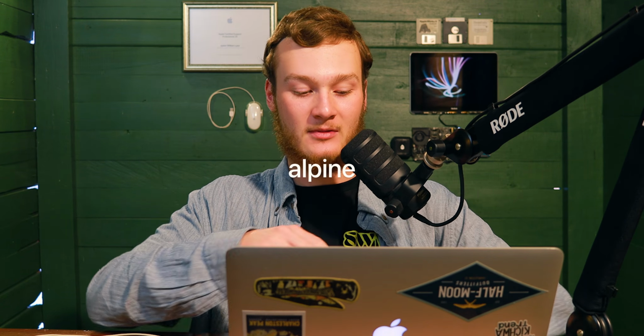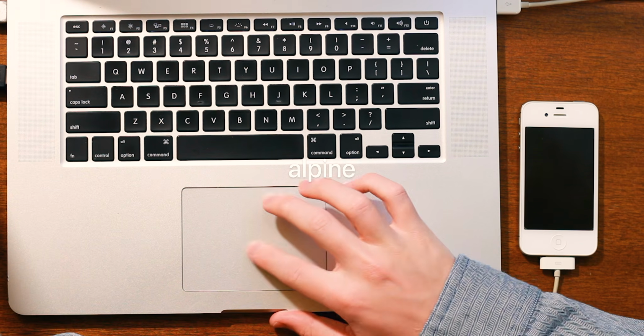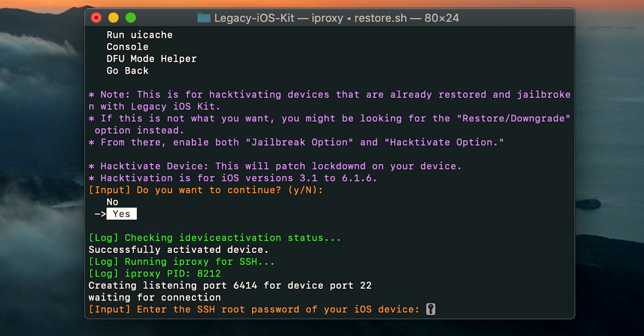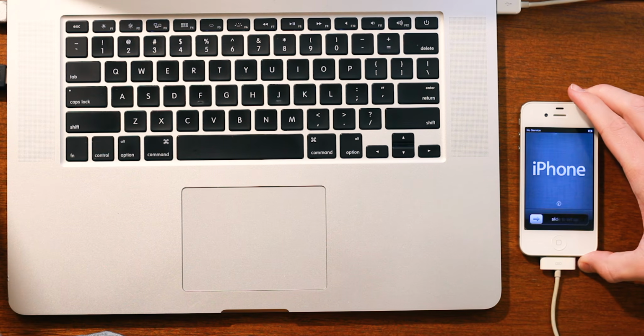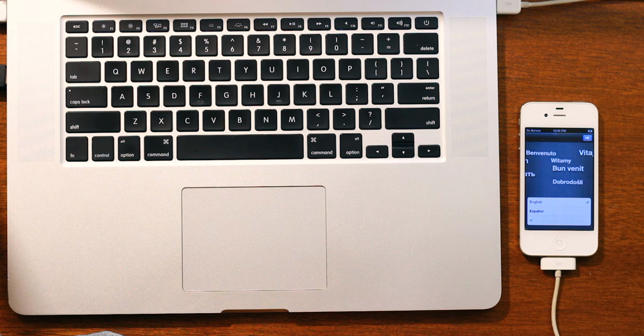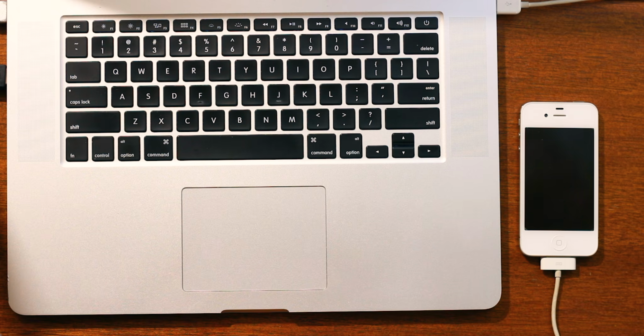And it is guarded with a password, but the default password is always the same, which is Alpine. So just type in Alpine into the Legacy iOS Kit. As you can tell, no text will appear, but that is okay. Then just press return. And if it freezes, make sure your device is unlocked like this. And there you go. It immediately rebooted just like this. And now it should be perfectly activated.